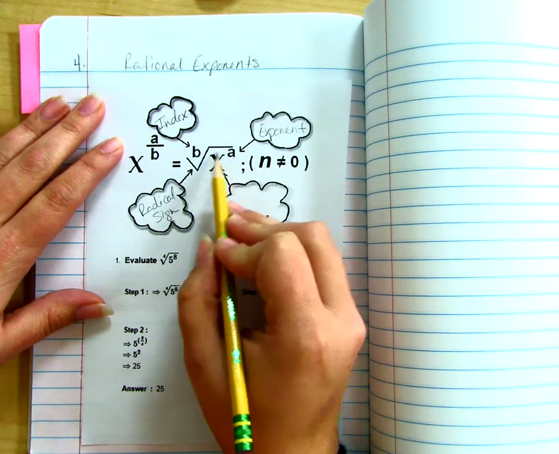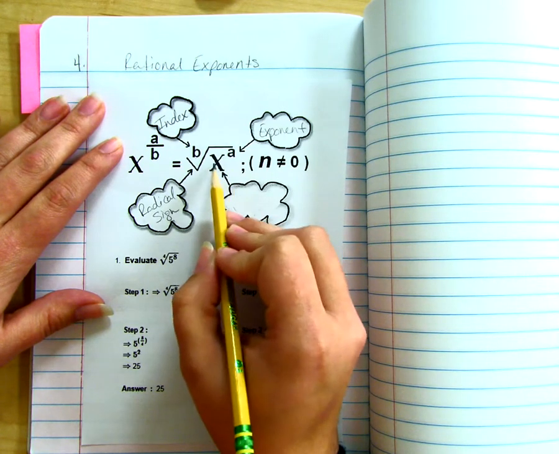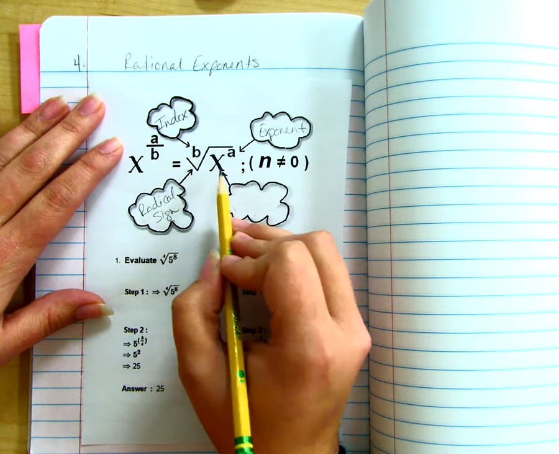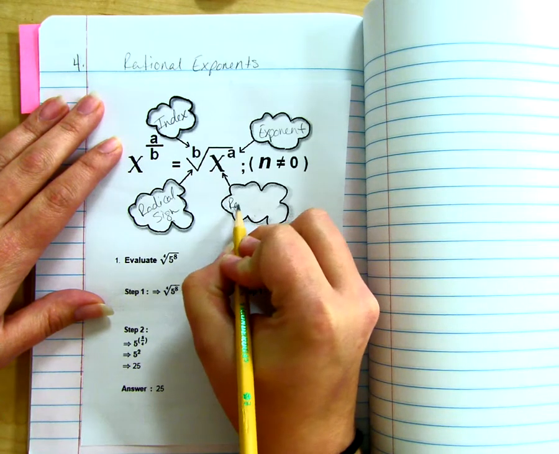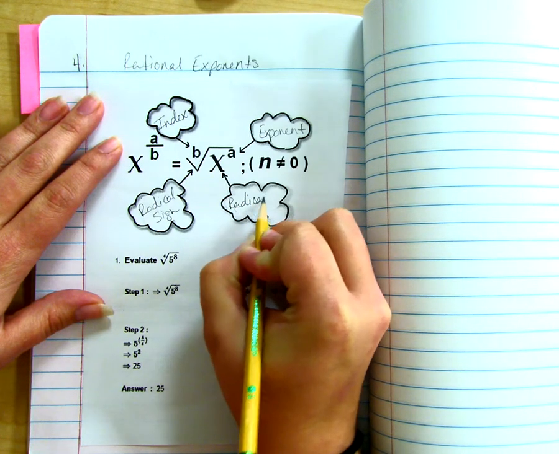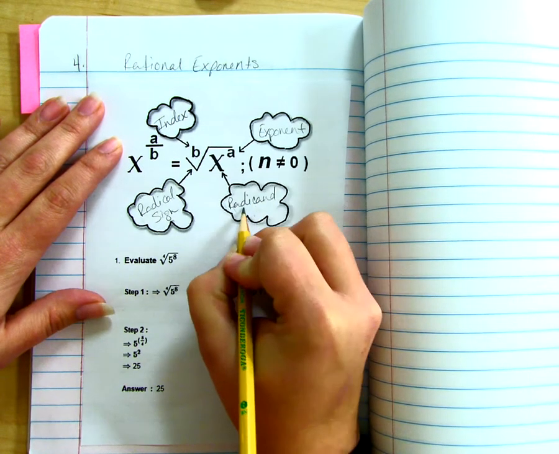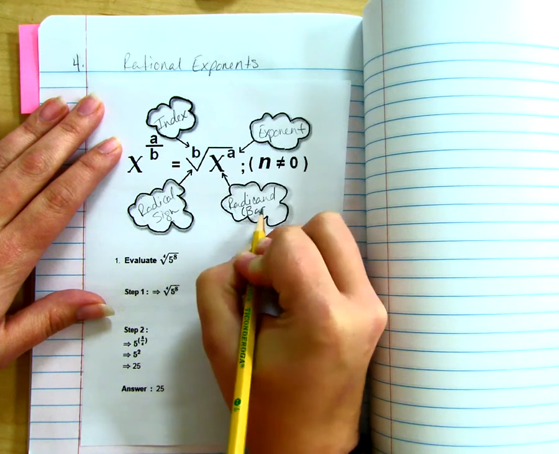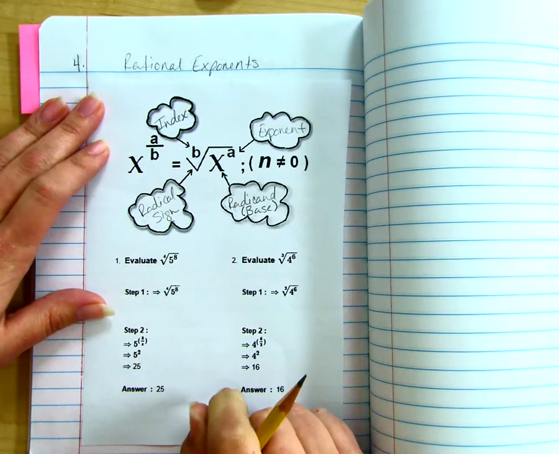And then the number that is the biggest one, it's the thing that's being raised to a power and underneath the radical, is actually called the radicand. That's the technical term. You will more commonly hear me refer to this as the base. That's your base number. That's where everything starts.